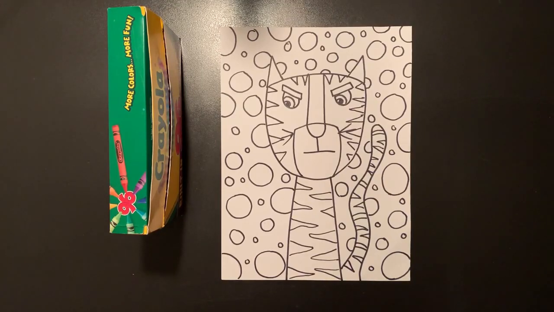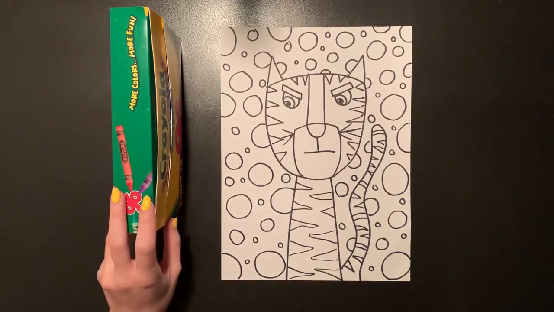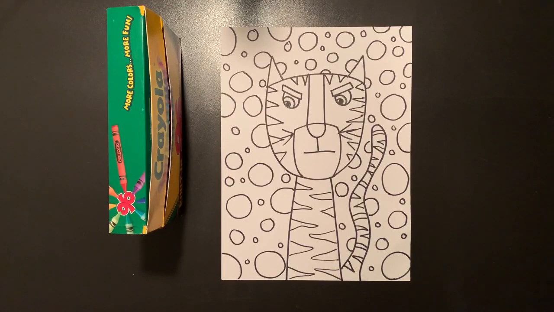Today we're going to finish our cats from last week. What you'll be needing today is your cat drawing that we created last time and something to color with. I'm going to use crayons today, but you can use markers, colored pencils, or watercolor paint, or whatever else you have at home.